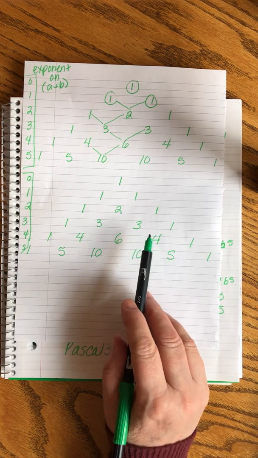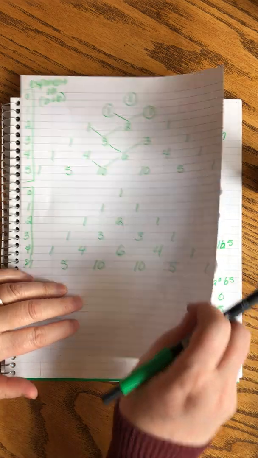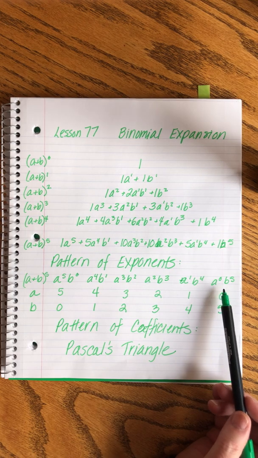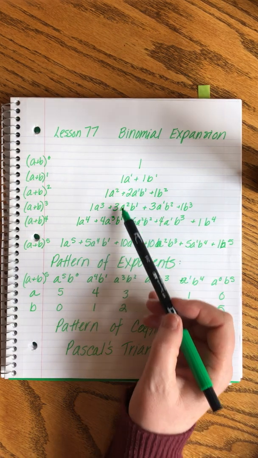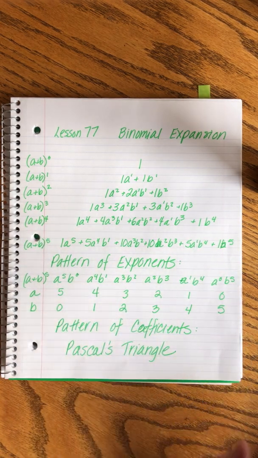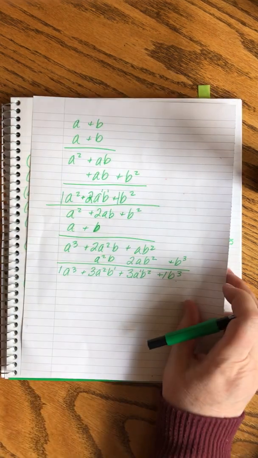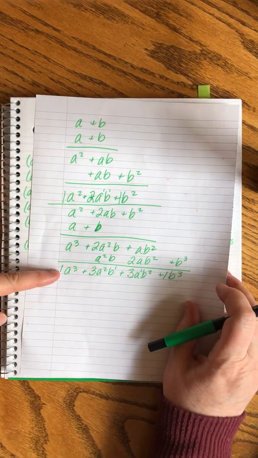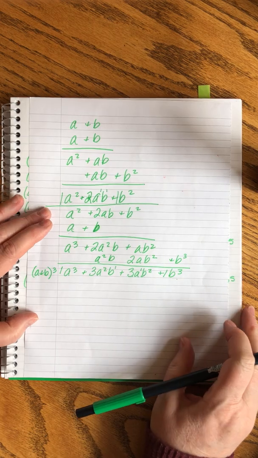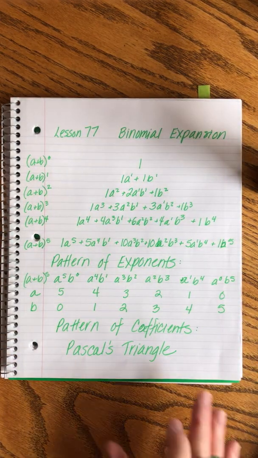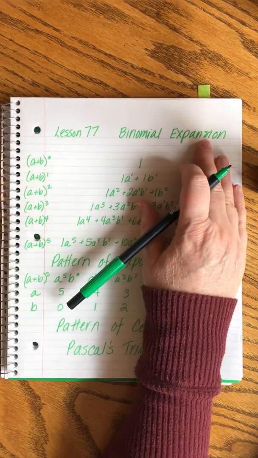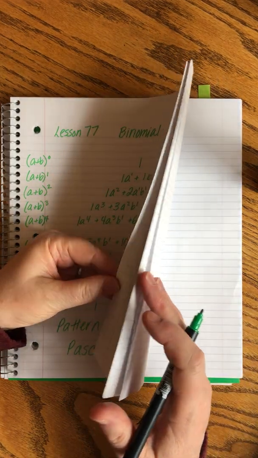We can recreate the coefficients using Pascal's triangle. And we can recreate the exponents using this simple pattern. That makes it very easy for us to come up with crazy high expansions of this basic binomial without having to do this till we're blue in the face. Look, we were only up to a plus b to the 3rd power. That's not very high, and it was already so annoying. So the combination of this exponent pattern and Pascal's triangle allows us to expand binomials without having to do it by hand. I love it.